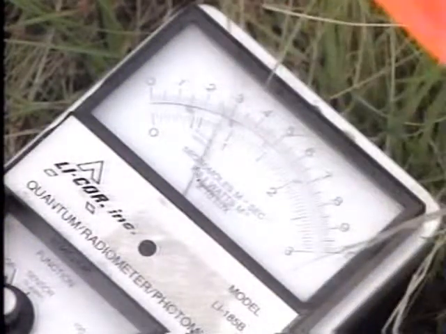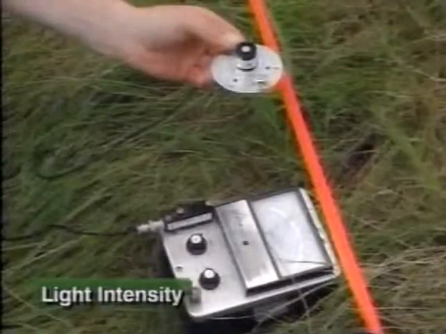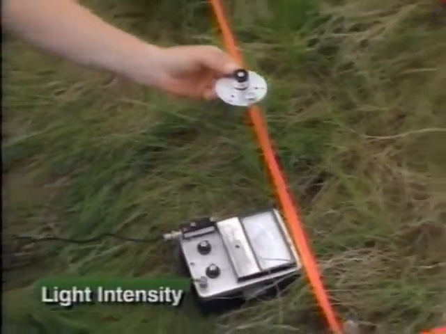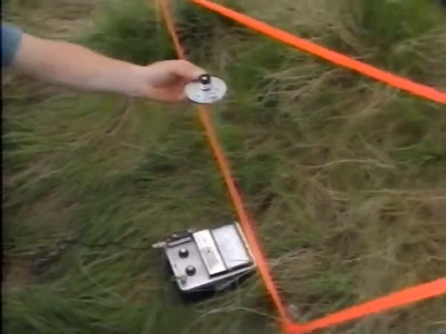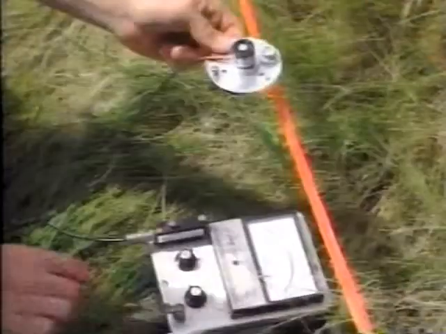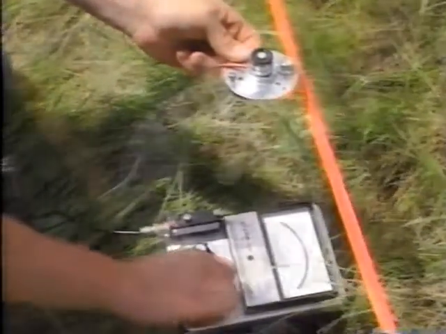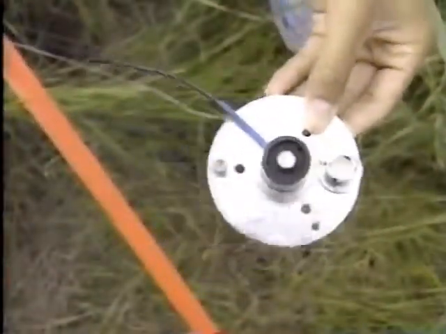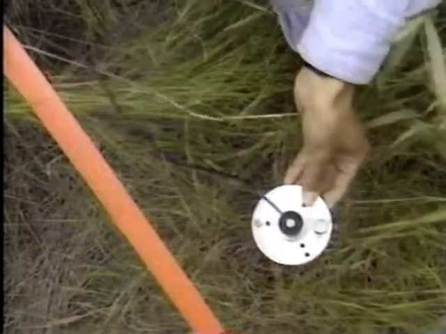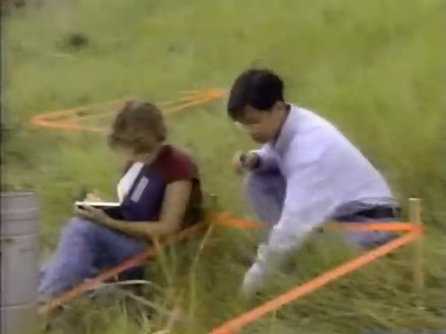A light meter is used to determine the light intensity at a selected location. The sensor is held at various heights, and a range is selected on the control panel to coincide with the amount of light. The range is recorded as well as the numerical reading of the needle deflection. These readings will be combined to give a final reading in watts per square meter after using a conversion factor.